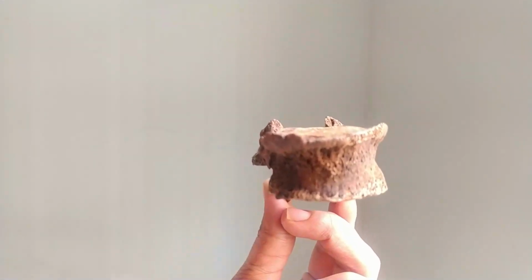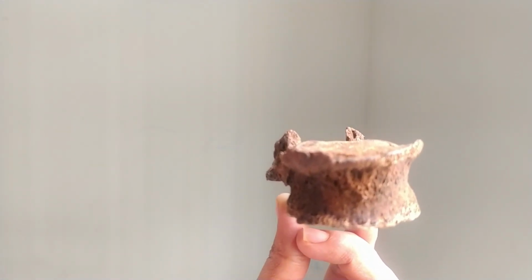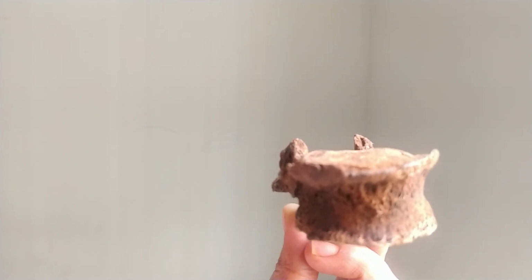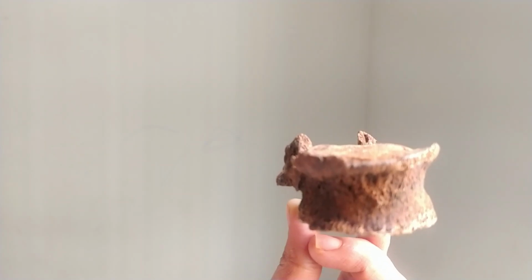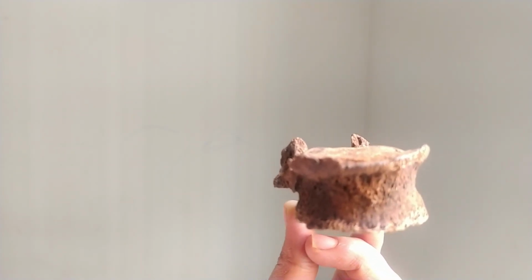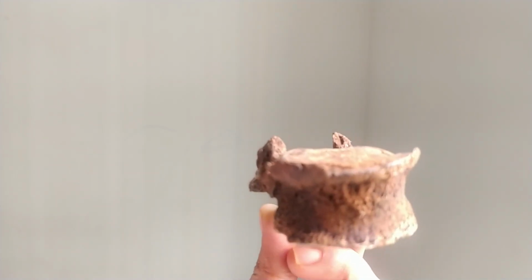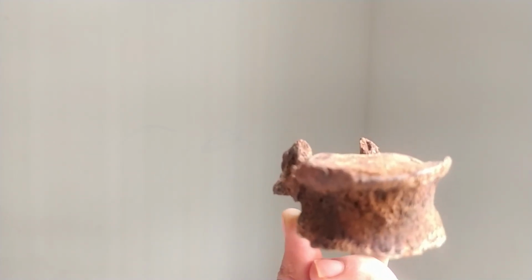Hi all, in this video we are going to deal with the vertebra. That is, in the abdomen region we have the part dealing only with the vertebral column. In our body we have 33 vertebrae together forming the vertebral column, starting from cervical till the coccyx vertebra.